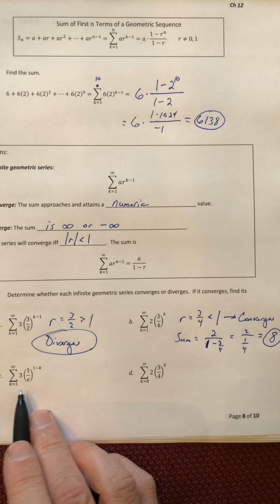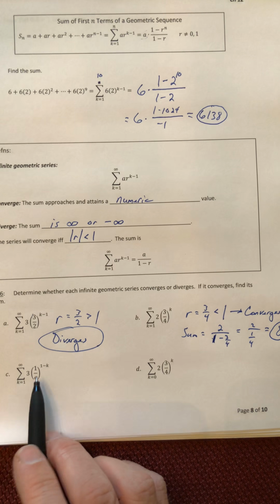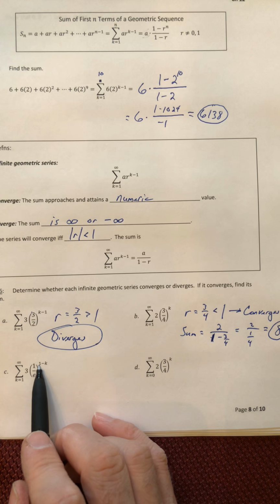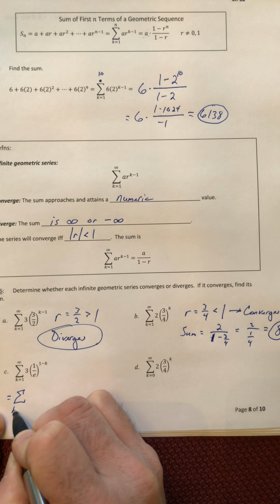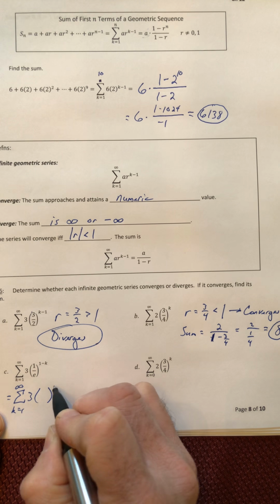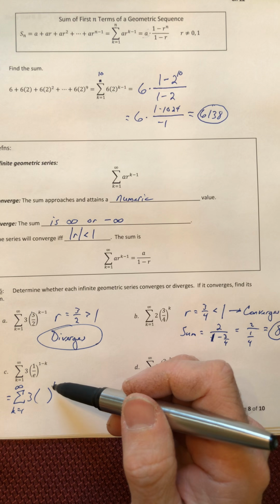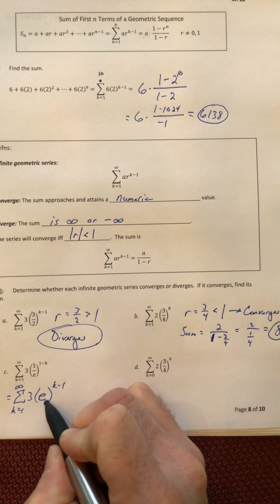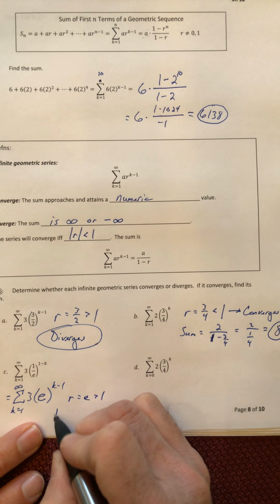All right, let's look at this one, part C. Uh-oh. This is kind of meant to trick people. Dun, dun, dun. Because what do you notice about the exponent? That's right, it's backwards. So let's flip it around to the way it's supposed to be. So it's supposed to be k minus 1, so I just switched the signs. Well, if I'm switching the signs, that means I've just taken the reciprocal of the r. So my r is really e, which is greater than 1, so it diverges.